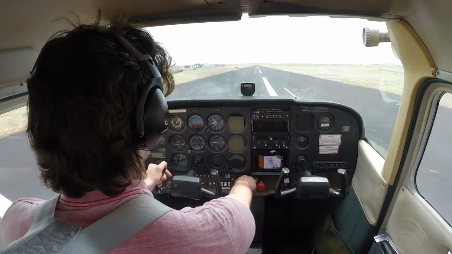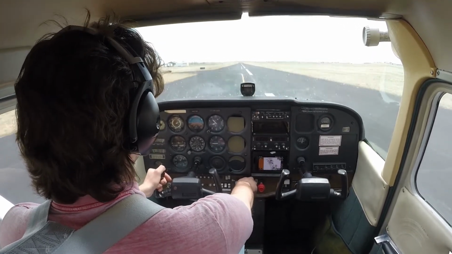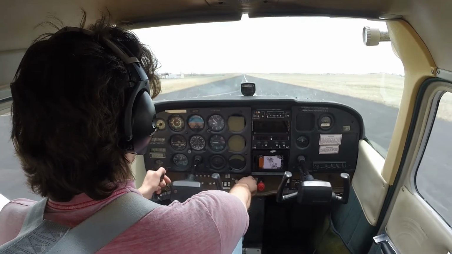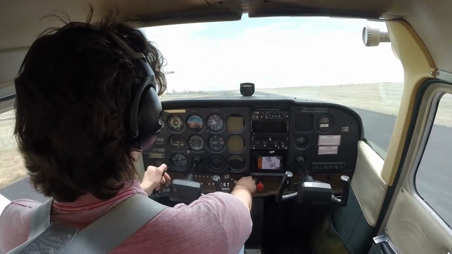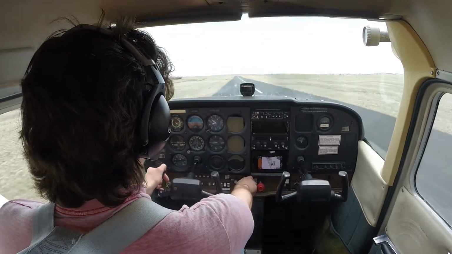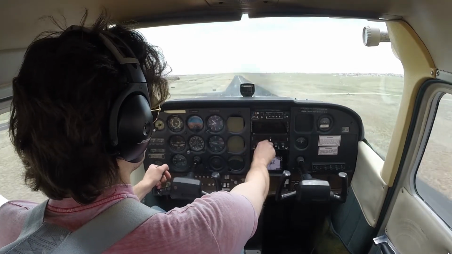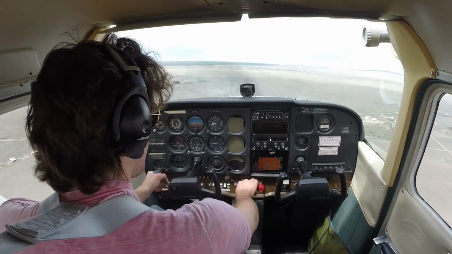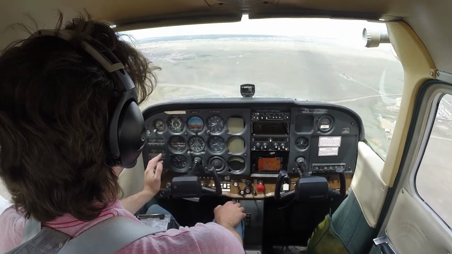Could have been off by Alpha 2 there if I did a short field, which I think I'll do next. That's 55 knots. Rotate. Ooh, hold it over the runway a little bit, ground effect. Abeam the numbers, we'll pull the carb heat out, throttle out, flaps 10, and descend. Let's descend.